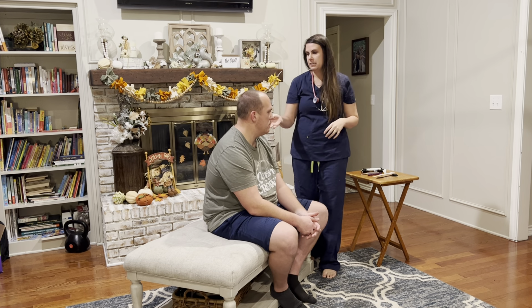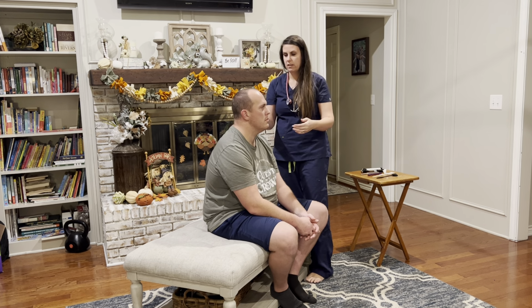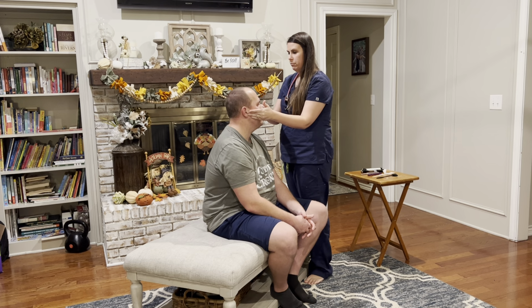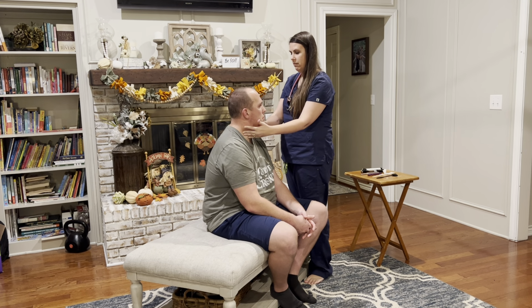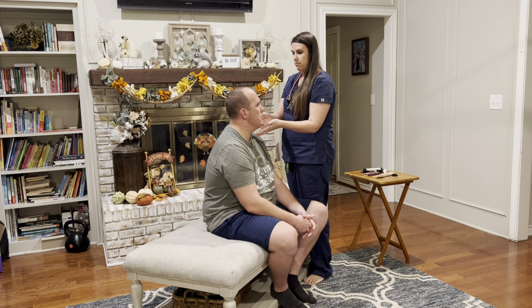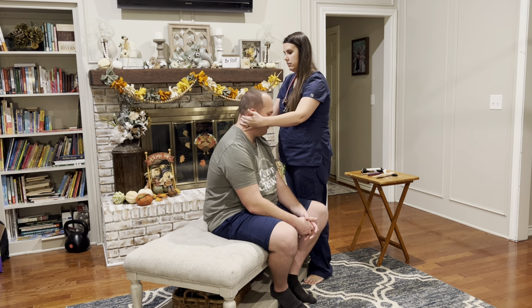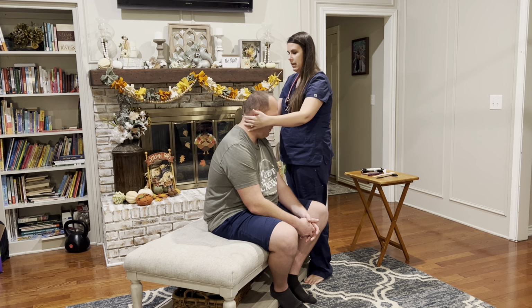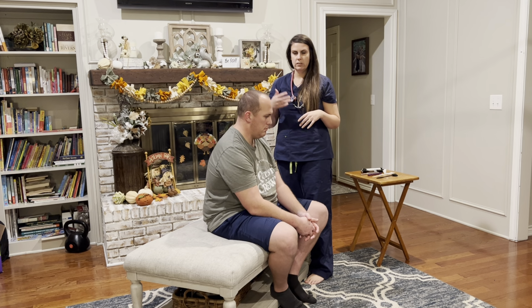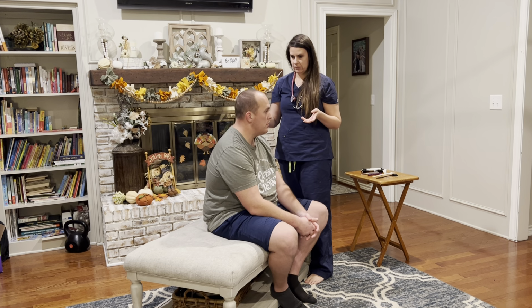I'm going to assess the patient's lymph nodes. We're going to do preauricular, postauricular lymph nodes, cervical lymph nodes, submental right here, lymph nodes here, occipital lymph nodes, assessing for any swelling or tenderness. Did you have any tenderness with that? Okay.